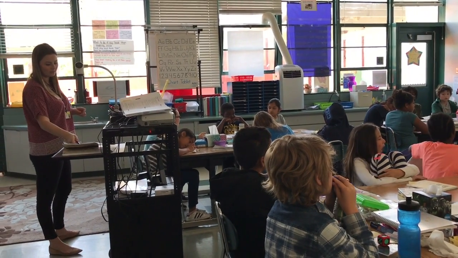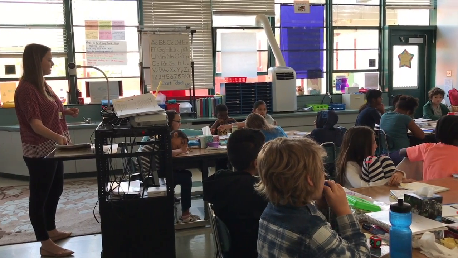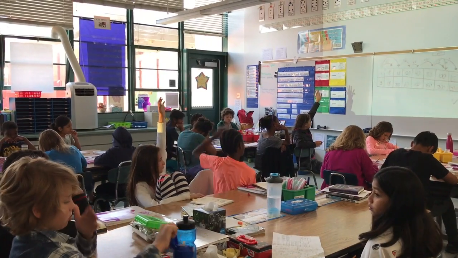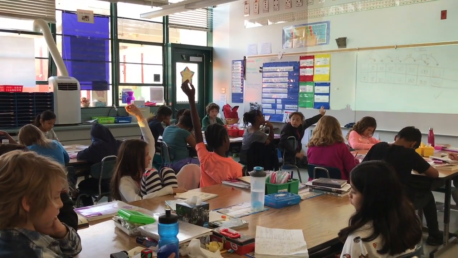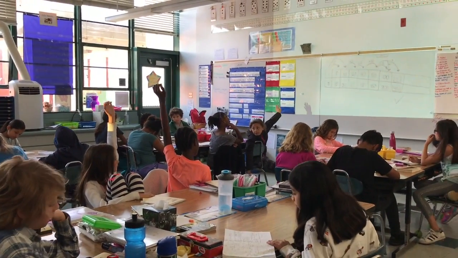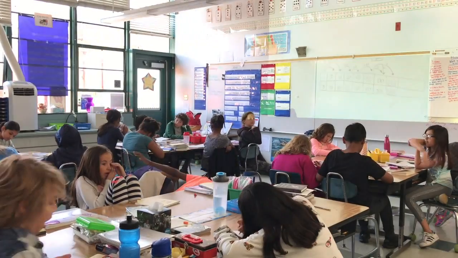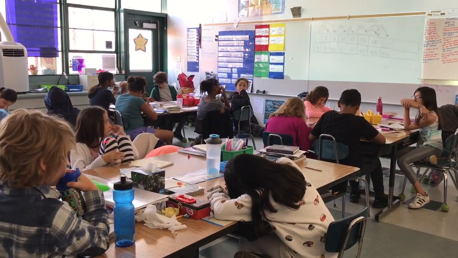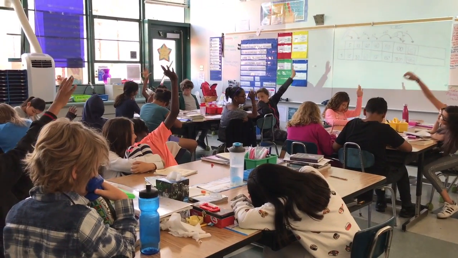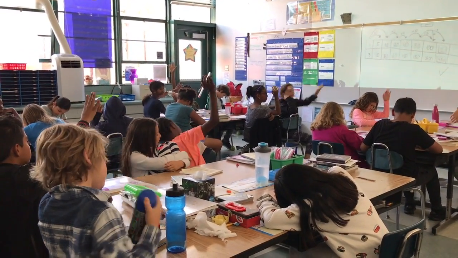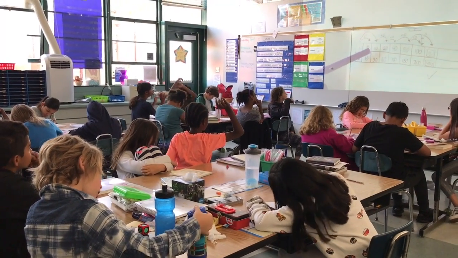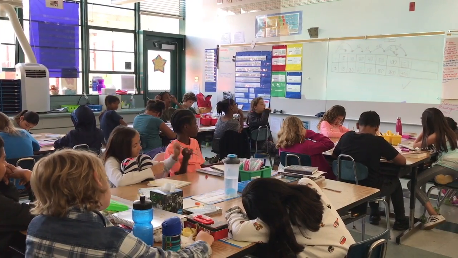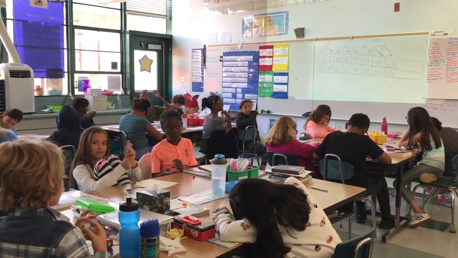Can someone tell me, what is the relationship between these two things? Do we know? Throughout the whole thing. Vivian. You're just multiplying it by 3 every time. Who noticed that? So 1 times 3 equals 3. 5 times 3 equals 15. 10 times 3 equals 30. 150 times 3 equals 450.